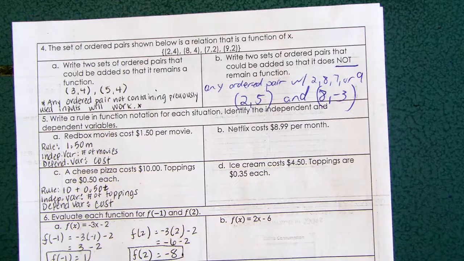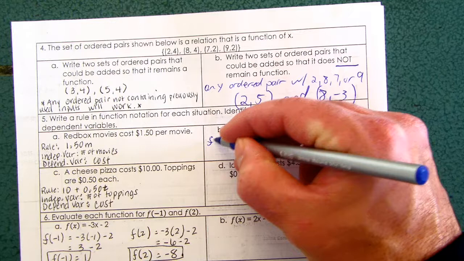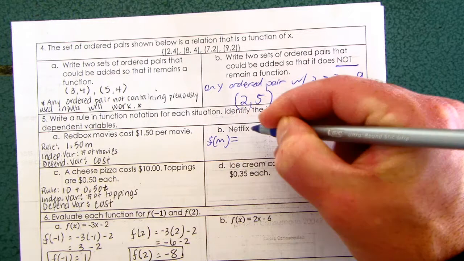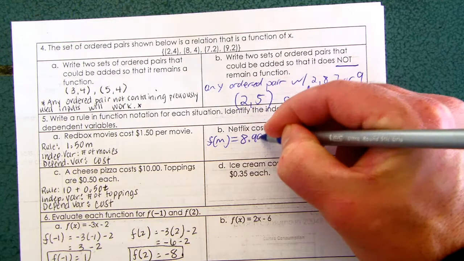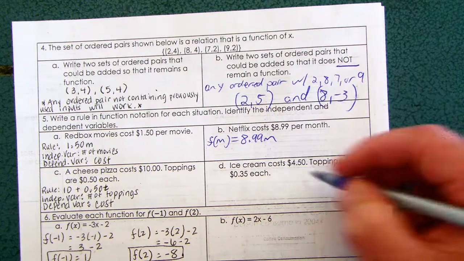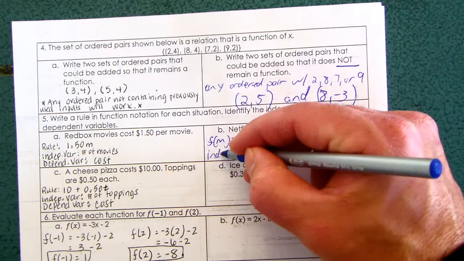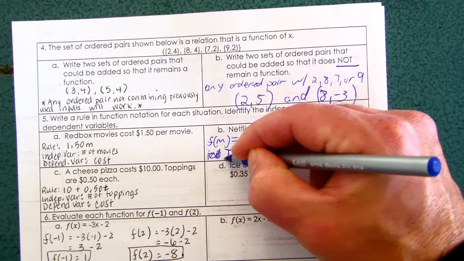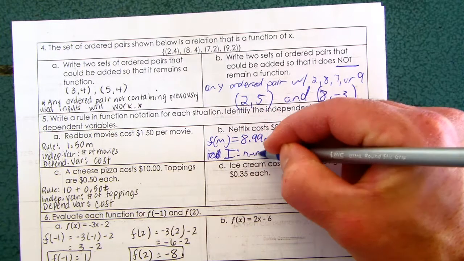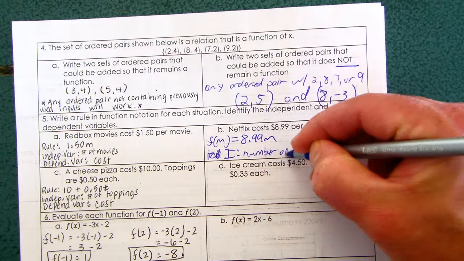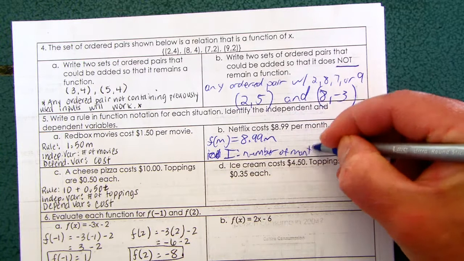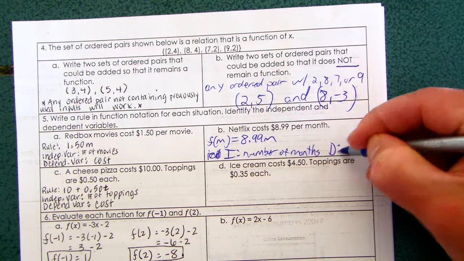All right, so write a rule in function notation for each situation. Identify the independent and dependent variables here. So Netflix costs $8.99 per month. So we could say f of m here equals 8.99m. Okay, your independent variable would be your number of months. Dependent would be your cost.